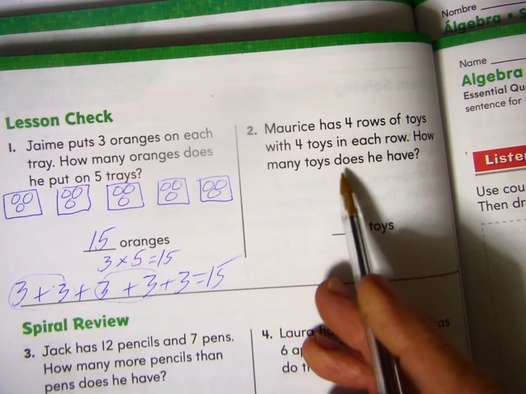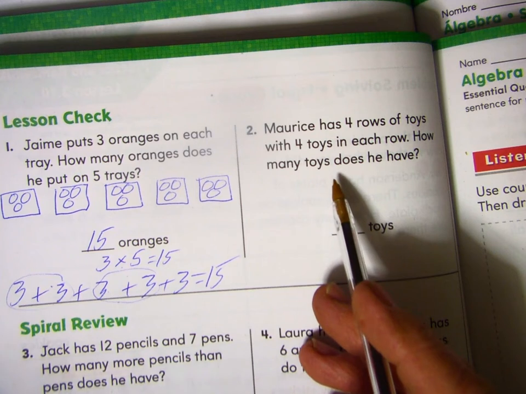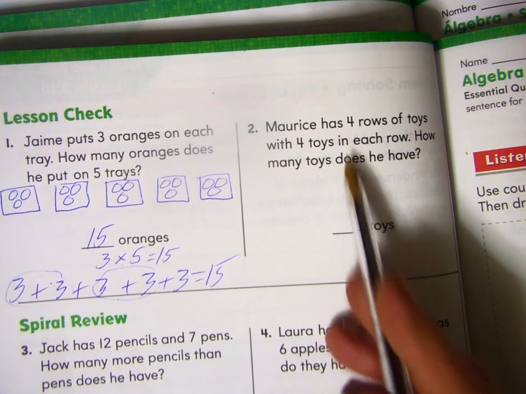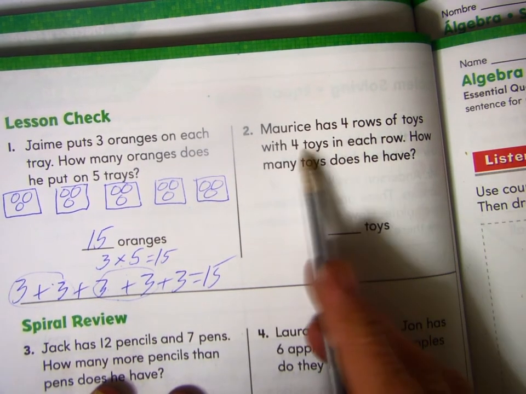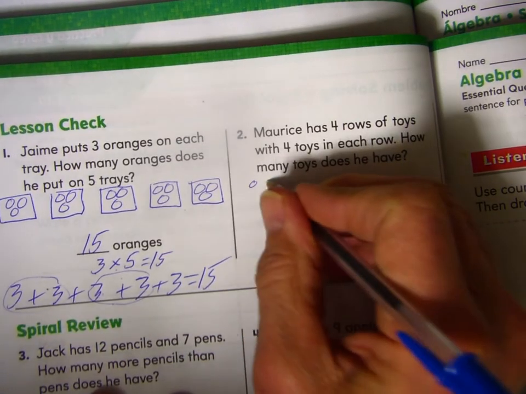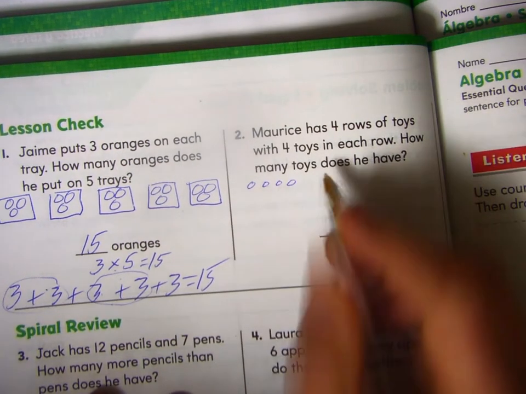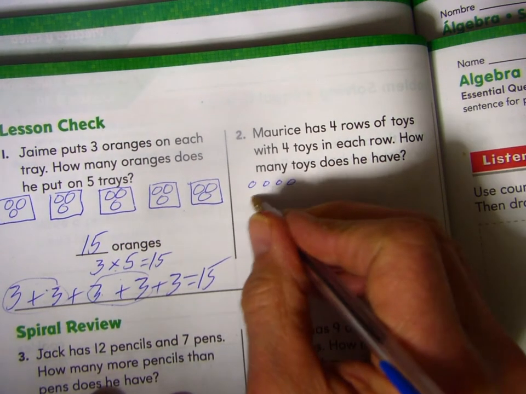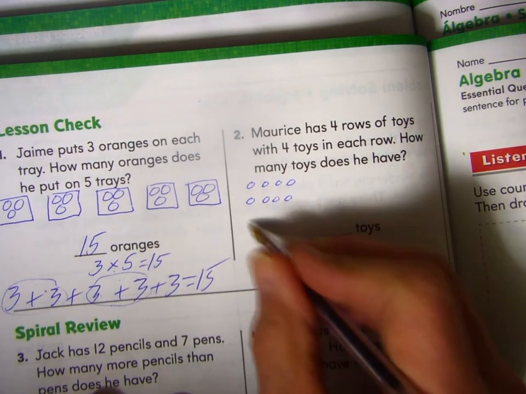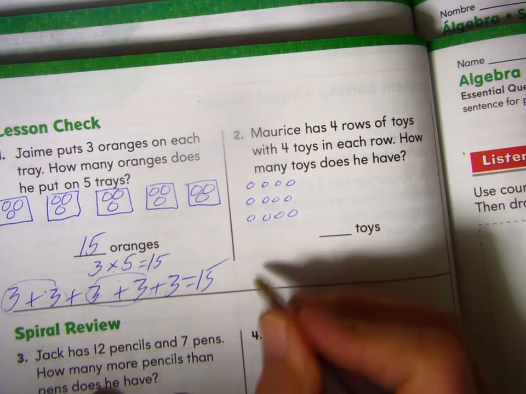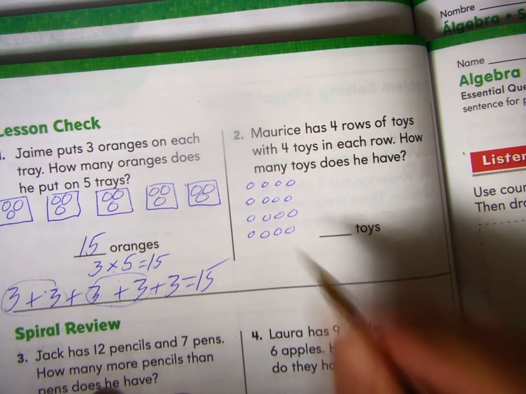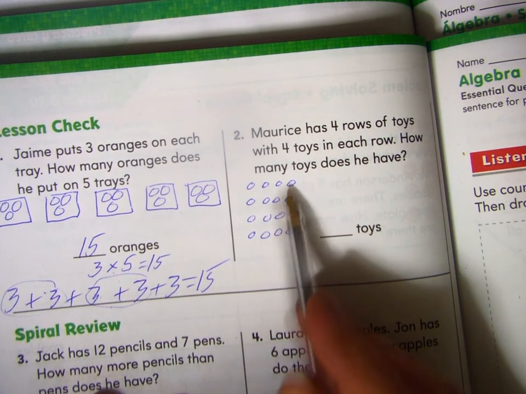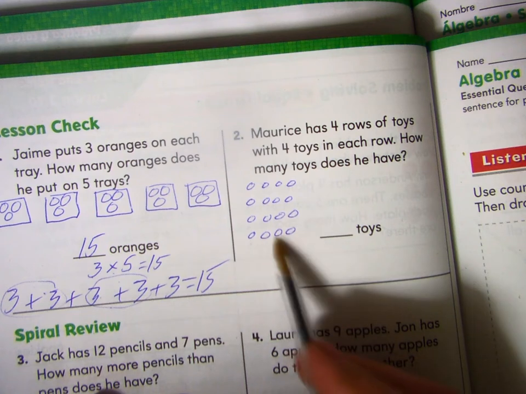Now, do I have to draw toys? No, I can do a model with something easier to draw. What's easier to draw? How about little circles, like counters? Okay, there are 4 rows, and in each row there's 4 toys. I'm just doing 4 circles. And how many rows? 4 rows. That's a row. I need 4 of them. 2, 3, 4. There are 4 rows of toys and 4 toys in each row. 1, 2, 3, 4, 1, 2, 3, 4, 1, 2, 3, 4.